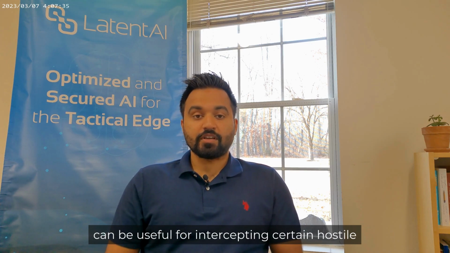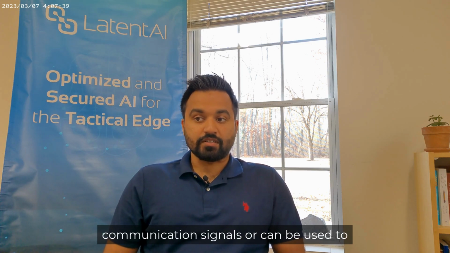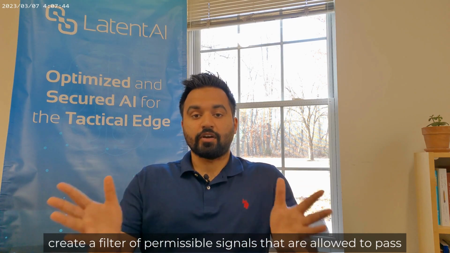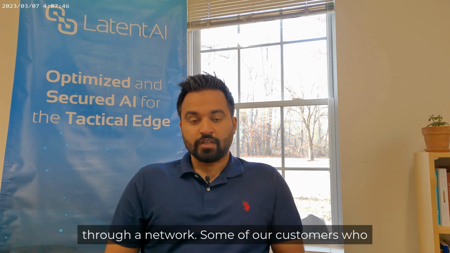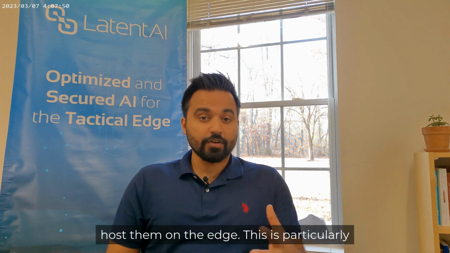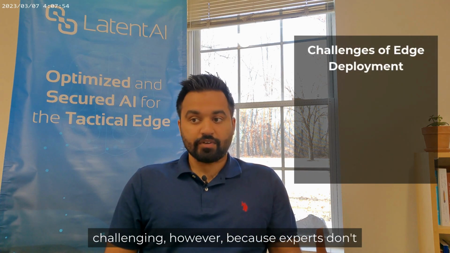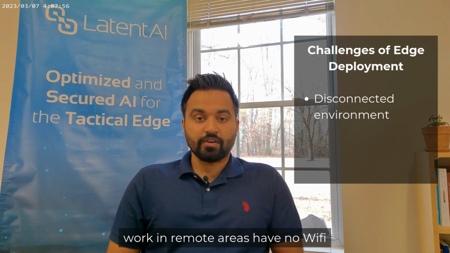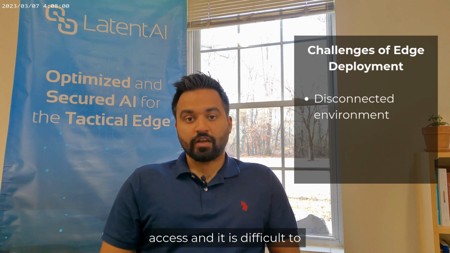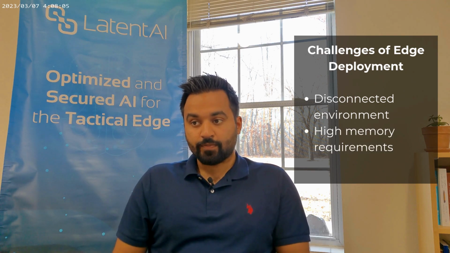Such information can be useful for intercepting certain hostile communication signals, or can be used to create a filter of permissible signals that are allowed to pass through a network. Some of our customers who develop radio frequency models really want to host them on the edge. This is particularly challenging, however, because experts who work in remote areas have no Wi-Fi access and it is difficult to communicate information between two devices.